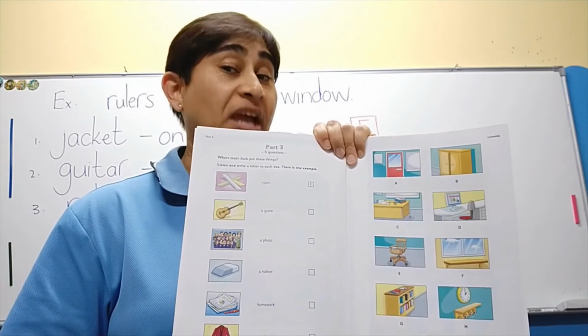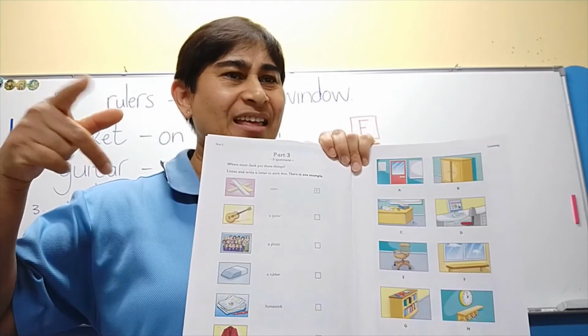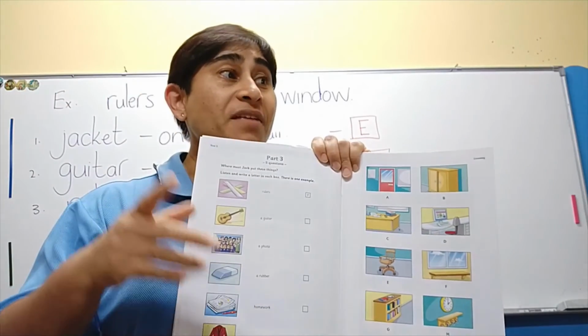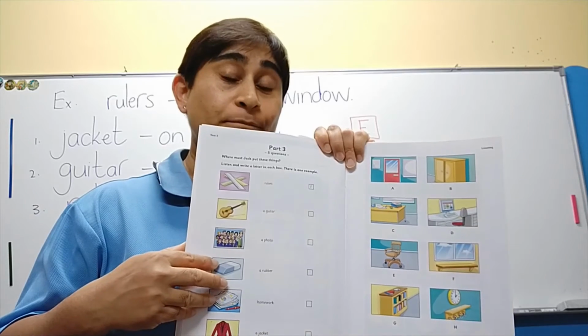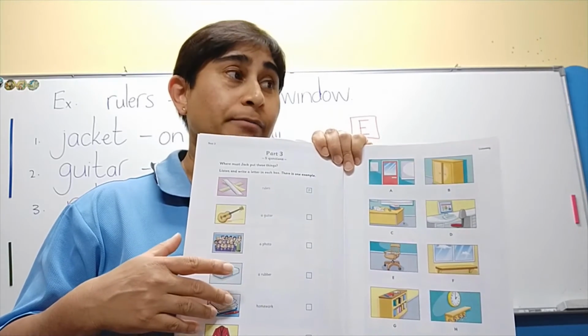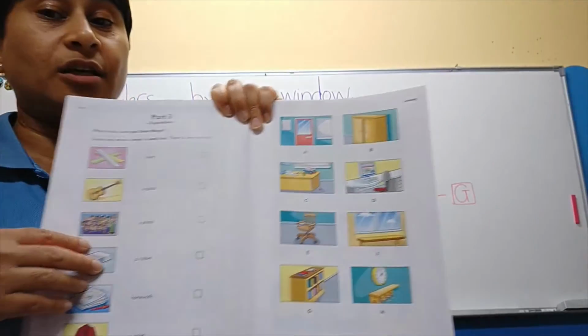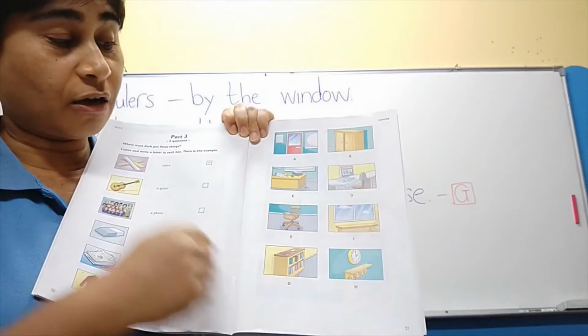And she asks Jack, can you put it over there? Where? Can you put it over there under the clock, please? And Jack says, yes. So where's the clock? Can you see the clock?